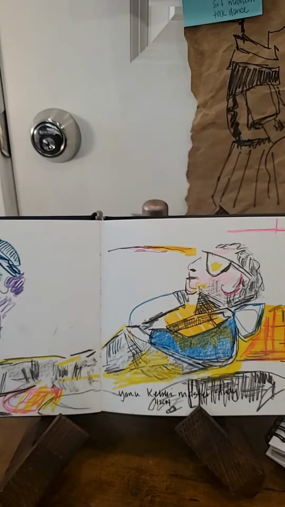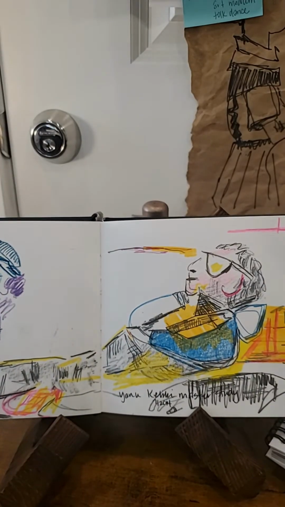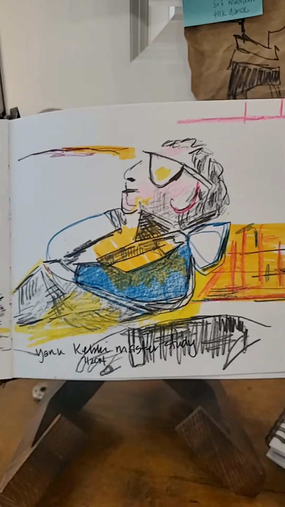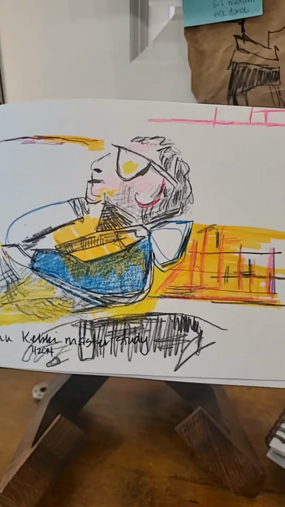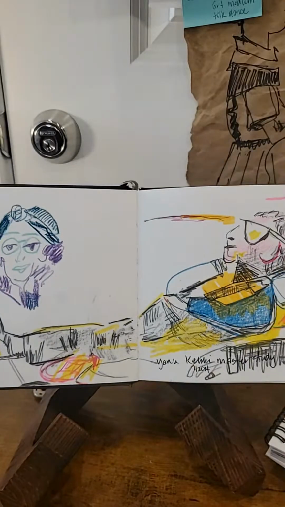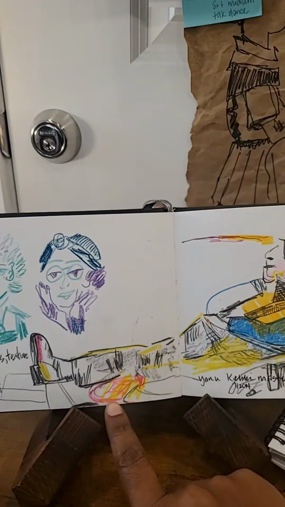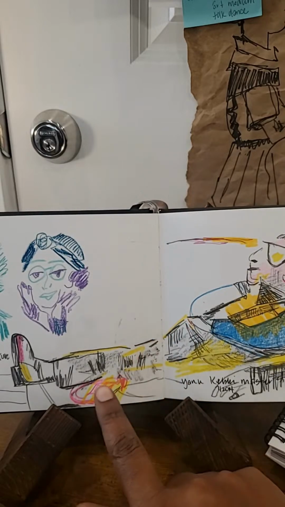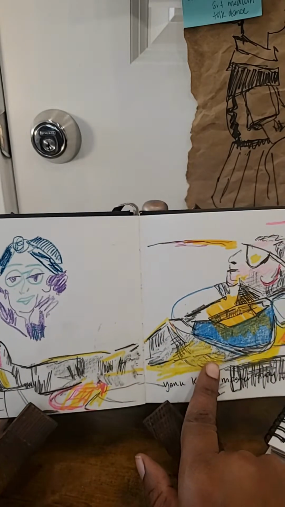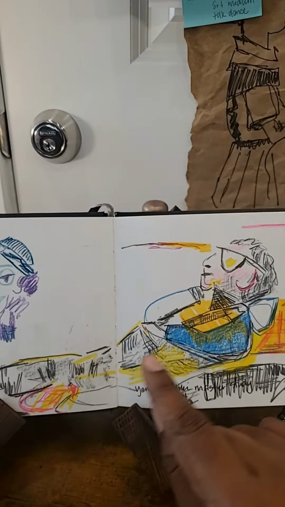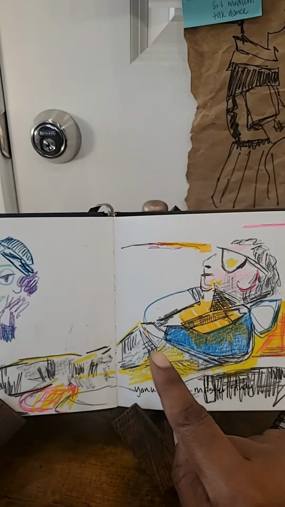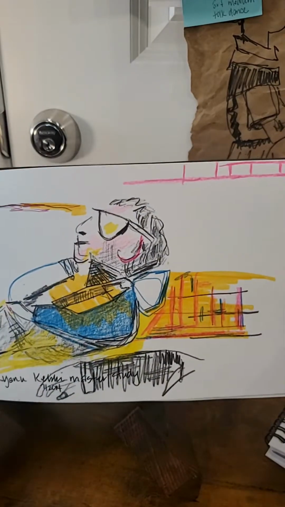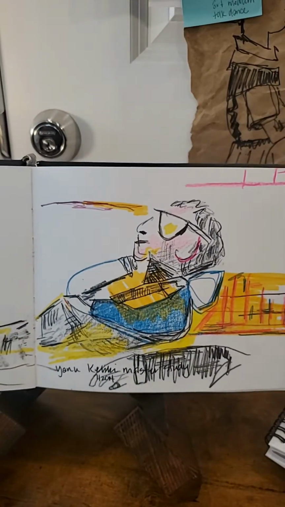This is one that I did and was really pleased with. This is a Yann Kebbi recreation. And as you can see, not a lot of different colors, really just red, pink, and yellow, and then regular drawing pencil, right? So a very limited color palette with this one.